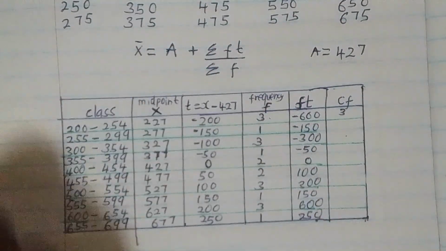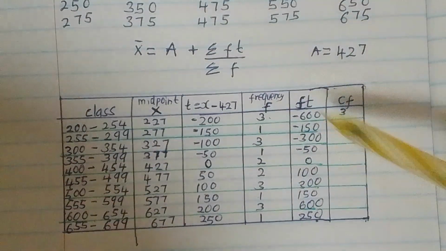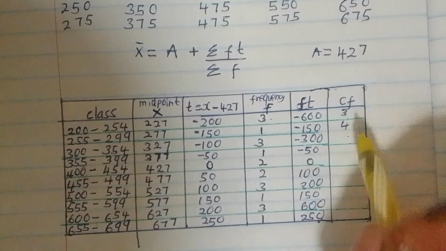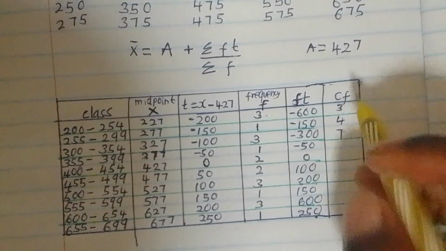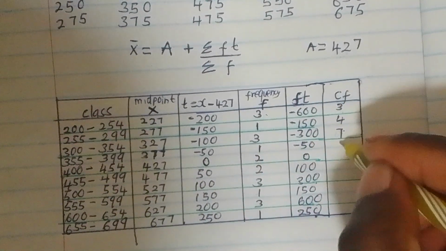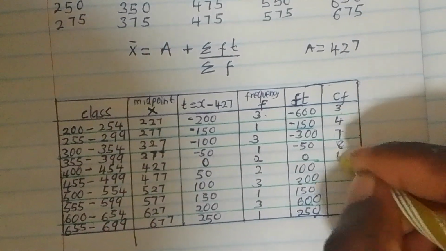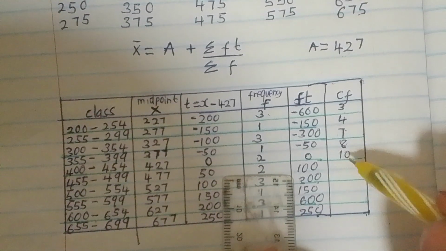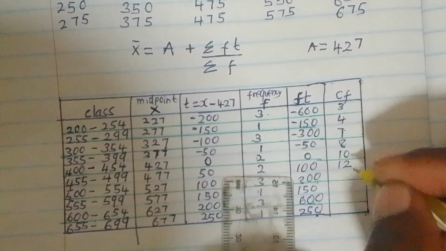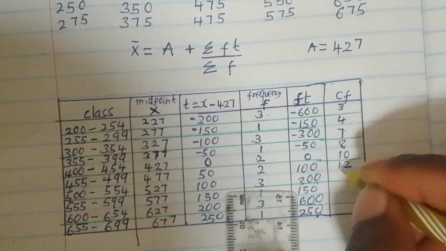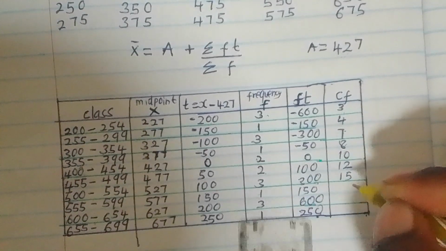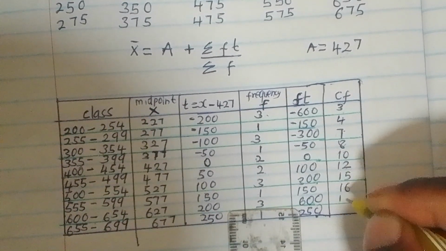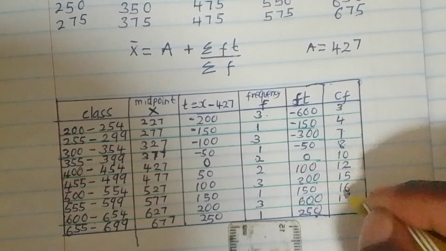So the first one is 3, then it will be 3 plus 1, we get 4. 4 plus 3, we get 7. 7 plus 1, we get 8. 8 plus 2, we get 10. 10 plus 2, we get 12. 12 plus 2, we get 15, I guess. 15 plus 1, we get 16. 16 plus 3, we get 19. 19 plus 1, we get 20.